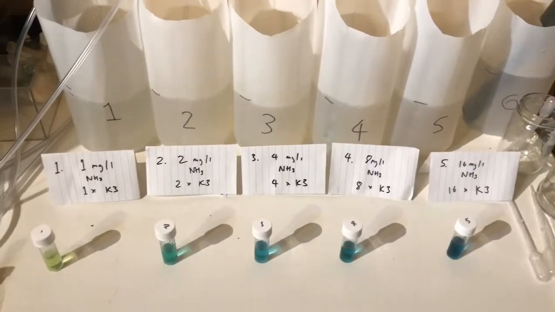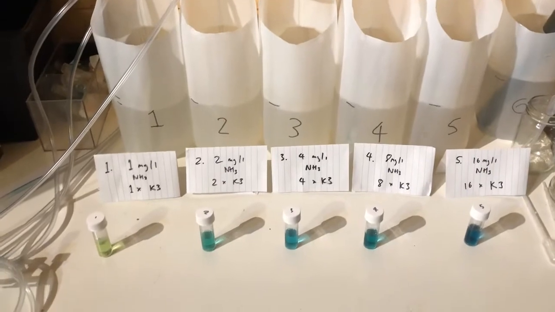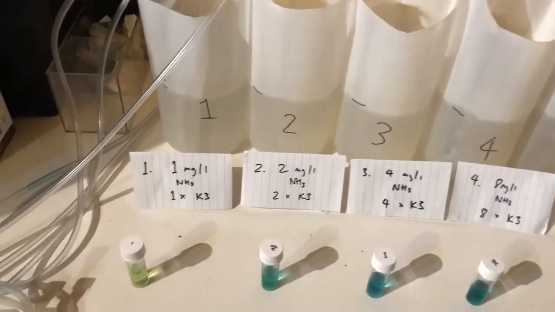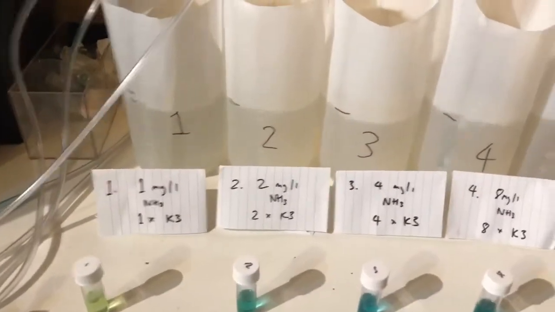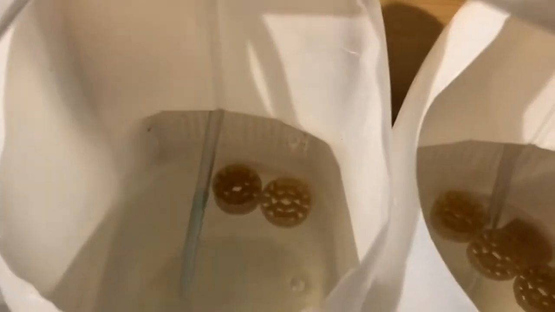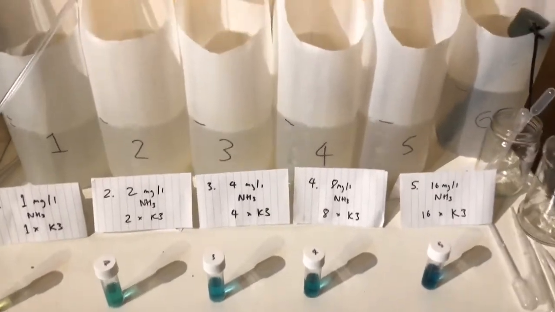To do this, I've put in a litre of dechlorinated water 1 milligram of ammonia over here, and then put in 1 piece of K3. Then I've got 2 milligrams of ammonia in this one with 2 pieces of K3, and so on with 4 milligrams, 8 milligrams and 16 milligrams. If ever you get a test on your pond or aquarium that looks like that, you've gone a little bit wrong.